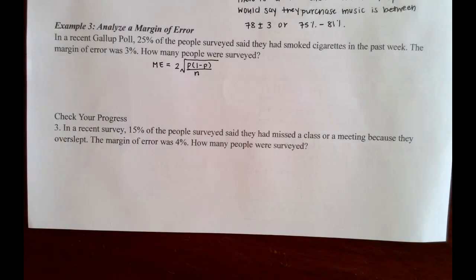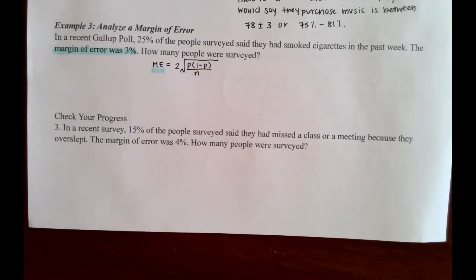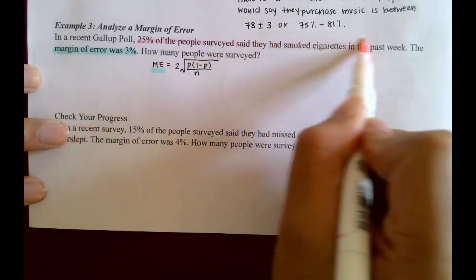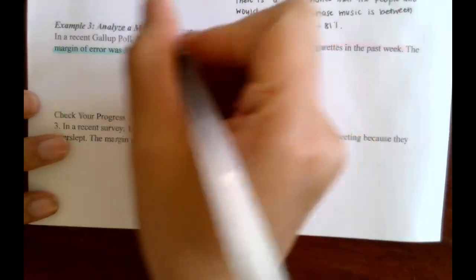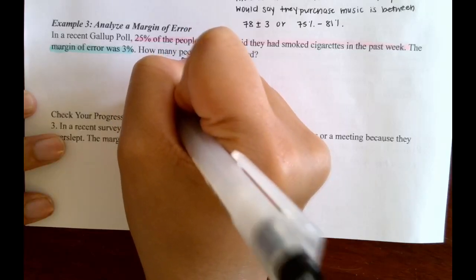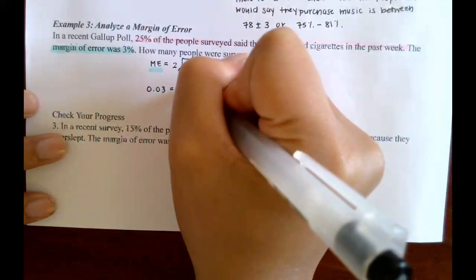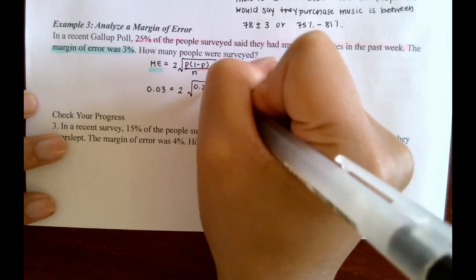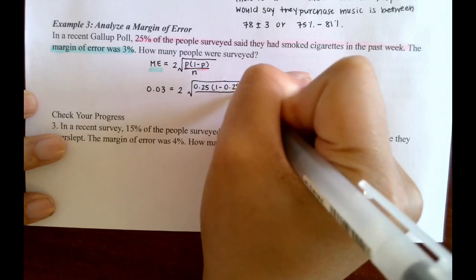Okay, so in this case, we are looking for N. Okay, so we know the margin of error is 3%, so that's going to go in for this. Okay, we know that 25% of them are saying that they had smoked cigarettes in the past week, so that's percentage of people responding a certain way, so that'll be P. So margin of error, 3% is 0.03 equals 2 times 25% is 0.25, 1 minus 0.25, and then we're looking for N.